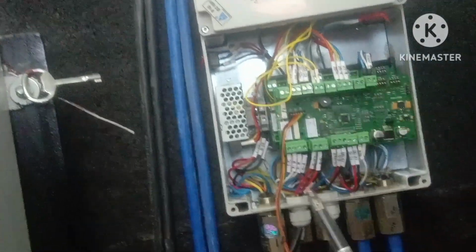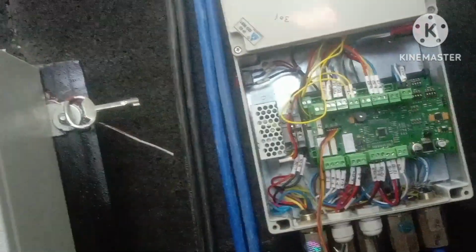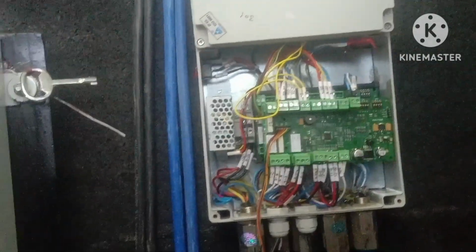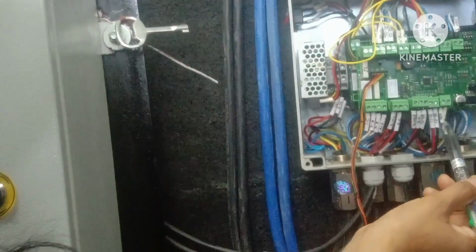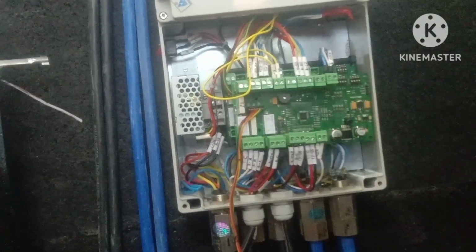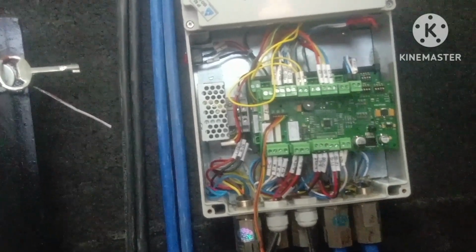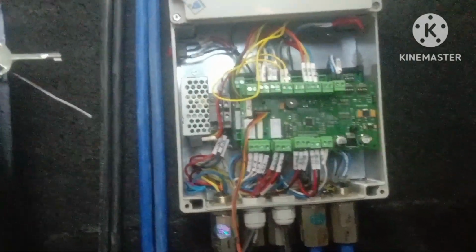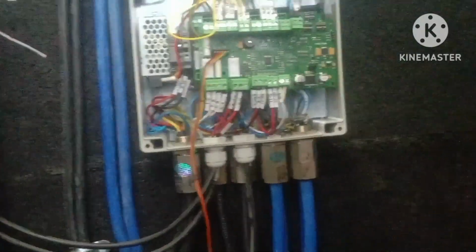Then there is a 24 volt DC SMPS coming to the card. If you see a condition where the controller is on, you have turned it on and you are able to see the indications here. The on-off switch glows when it is in the on condition and is off when it is in the off condition. In any condition it is on, but when you are not getting any kind of feedback from the controller and you open the controller and see that there is no LED indication, that means there is an issue with the power supply.